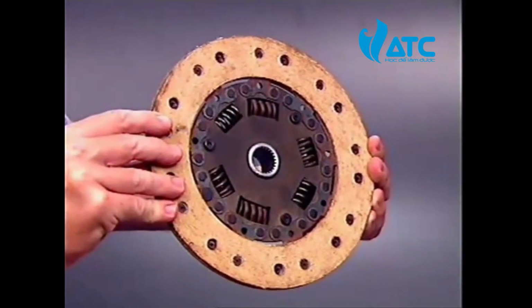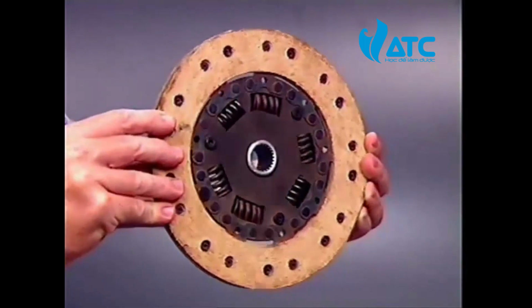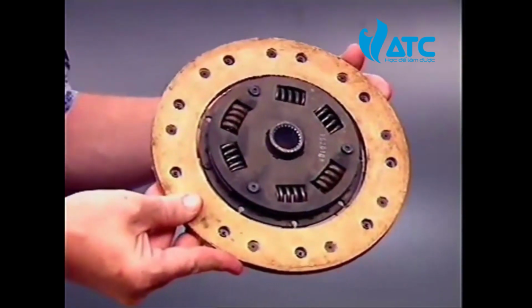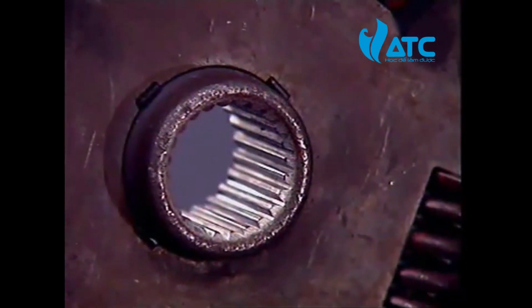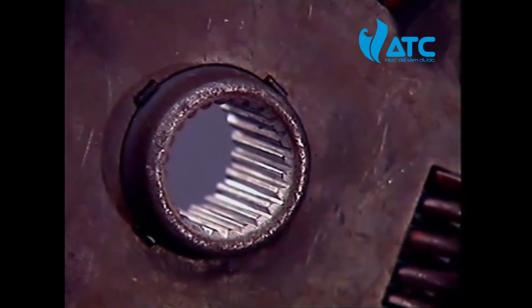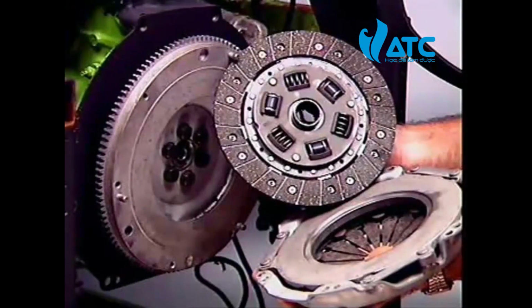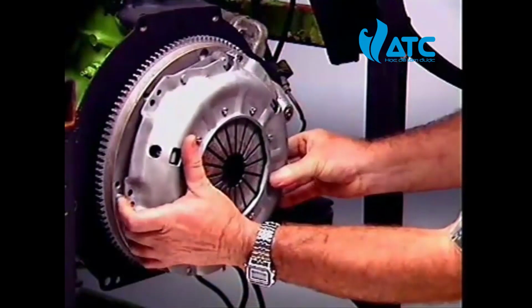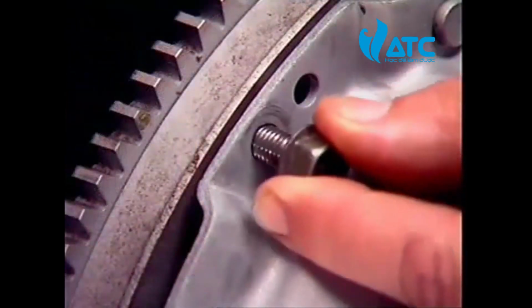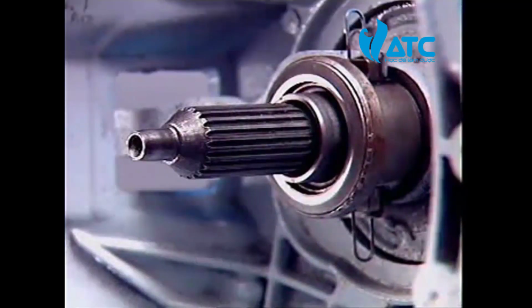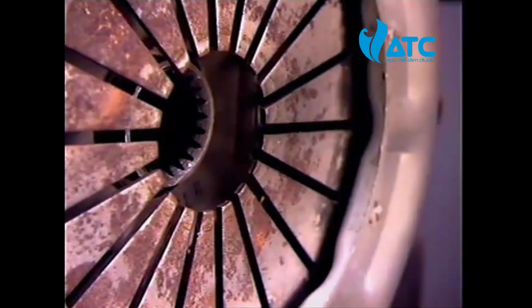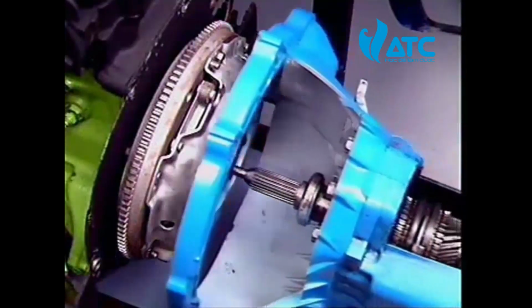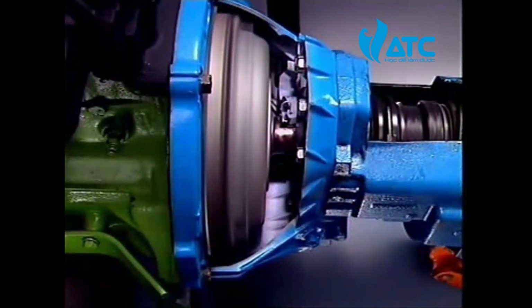Most light vehicles use a single-plate friction-type disc, with two friction facings attached to a central hub, splined to accept the transmission input shaft. The friction facings are clamped between the flat surface of the engine flywheel and a spring-loaded pressure plate bolted to its outer edge. The input shaft passes through the center of the pressure plate to engage the splines of the friction disc hub. With engine rotation, the flywheel and clutch assembly rotate as one unit.